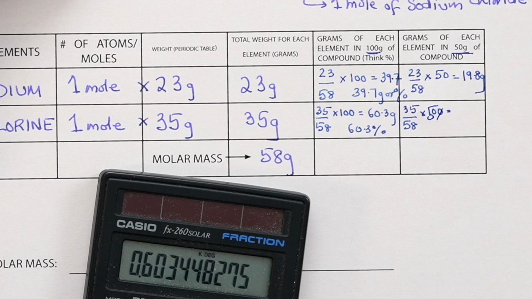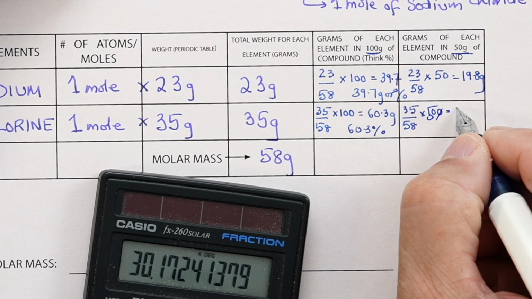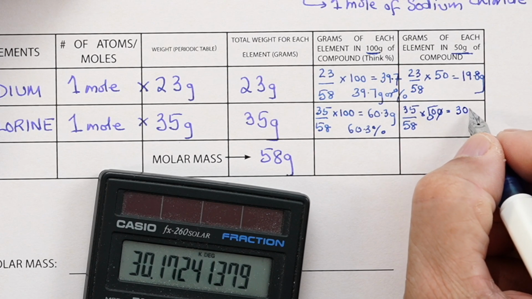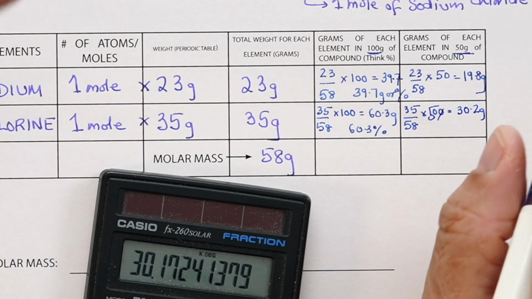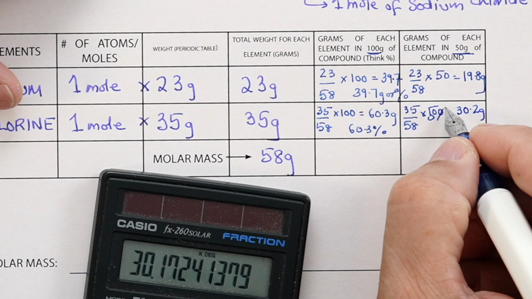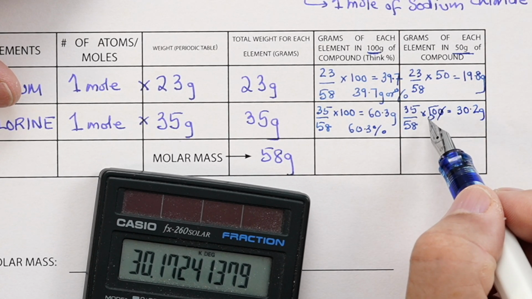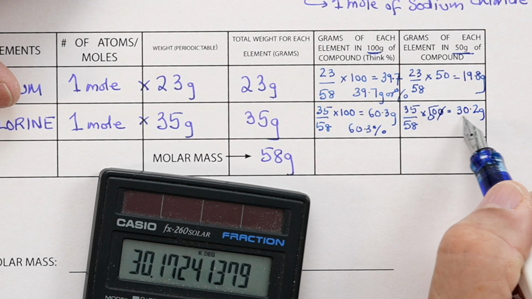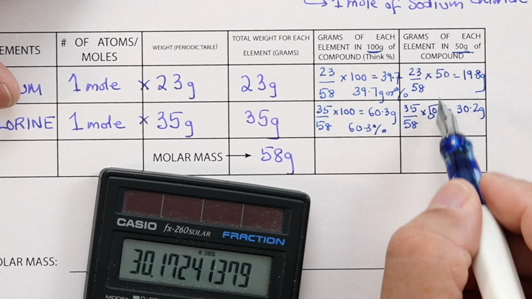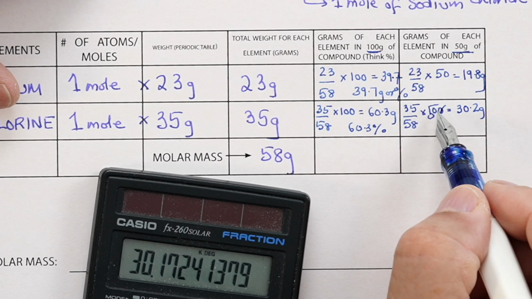So into 50 is equal to 30.2 grams. So again, I made a typo here. Wasn't paying attention here. So in 50 grams, we've got 30.2 grams. So you're multiplying both of these fractions by 50 if your question is in 50 grams as opposed to 100 grams. Hey, were you guys paying attention? Did you catch that error I made?